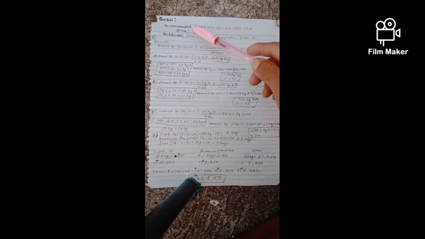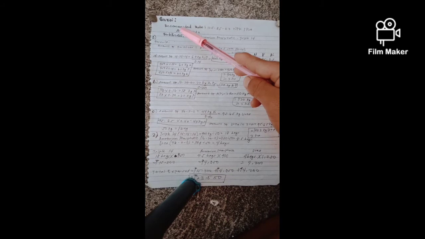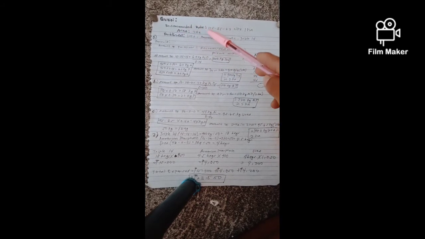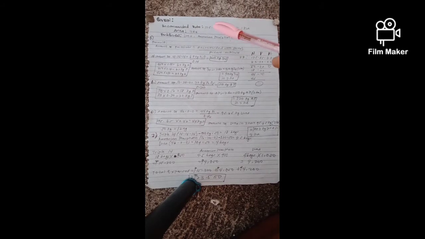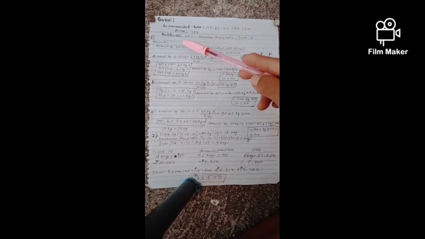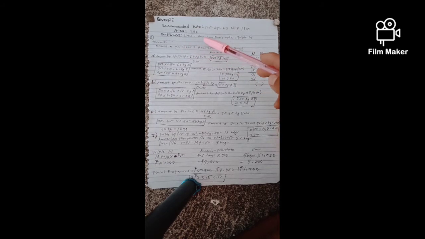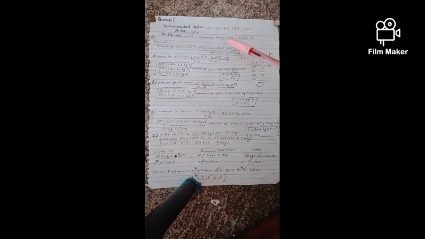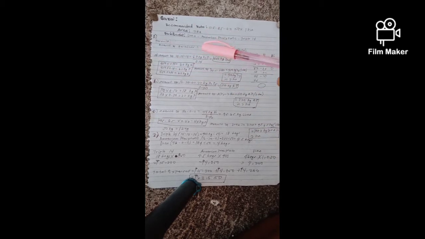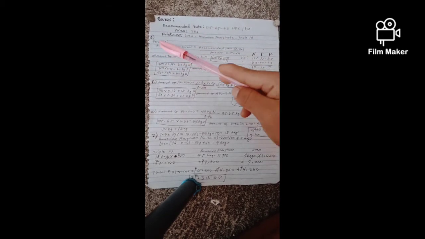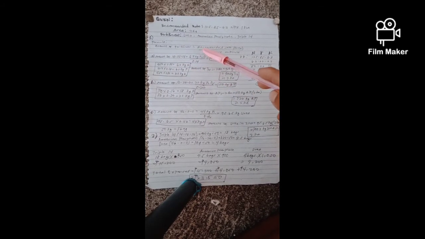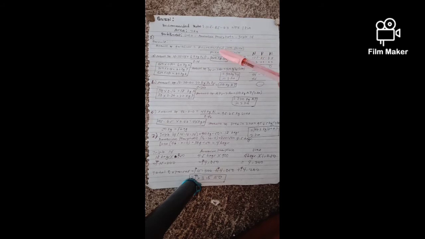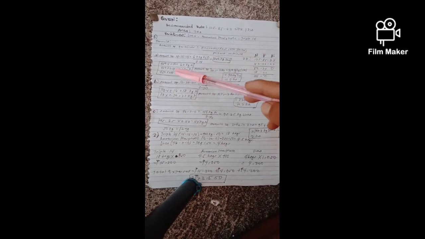So we derive first the given based on the problem, which is the recommended rate of 125, 85, 63 NPK per hectare. The area is 2 hectares and the fertilizers are urea, ammonium phosphate, and triple 14, which are available in the market. So we have here the formula to determine the amount of fertilizer, which equals the recommended rate times the area divided by the percent nutrient of a fertilizer material.